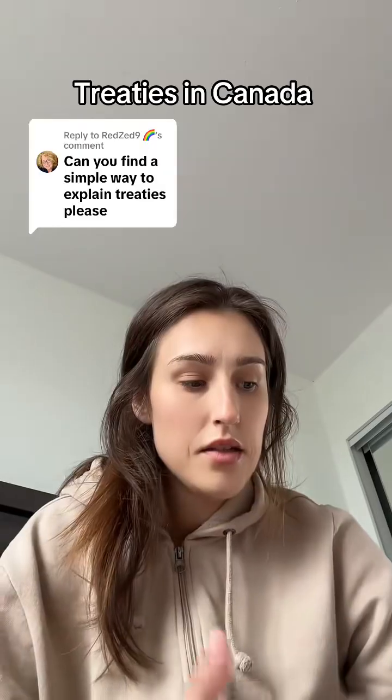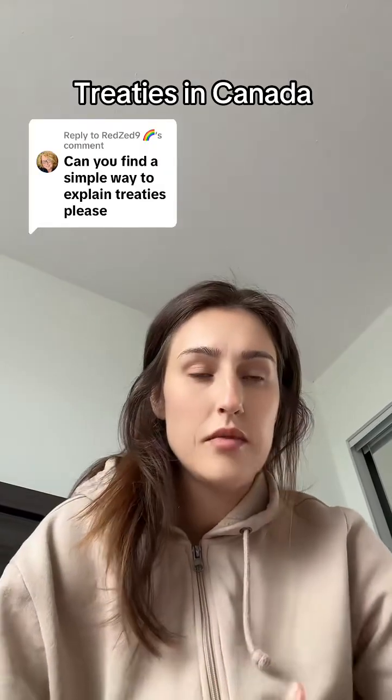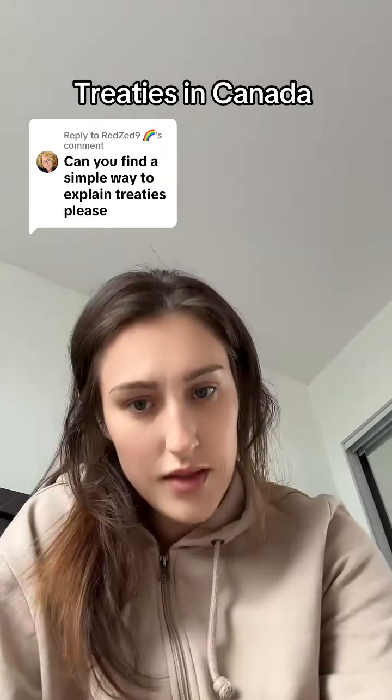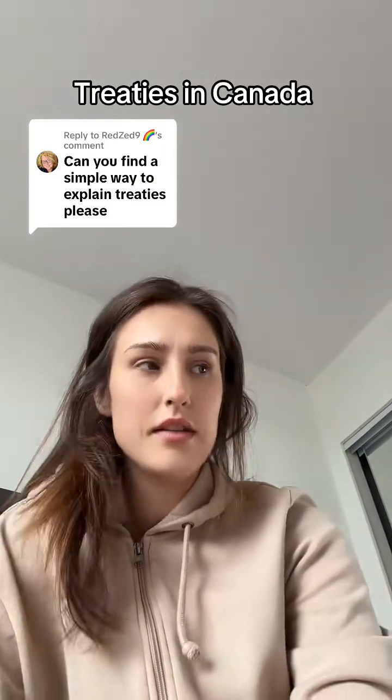I will try my best to cover treaties. So treaties are a legally binding agreement that outlines the rights and duties of its signatories and is protected by international law. This is important, and this is one of the reasons why they can't just go back on treaties, even though they've tried to go back on treaties, because it's recognized internationally.